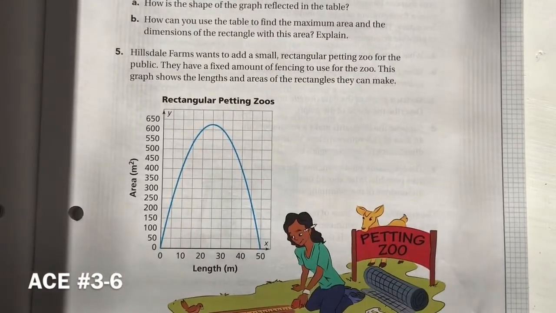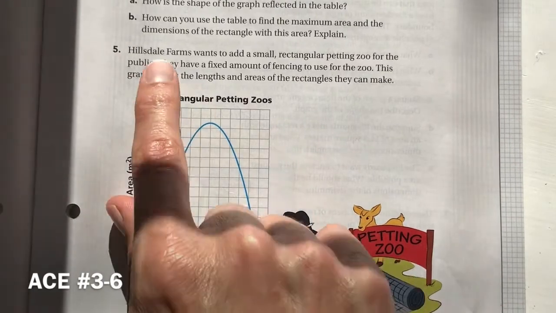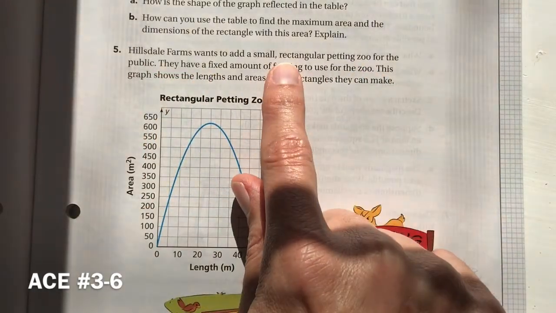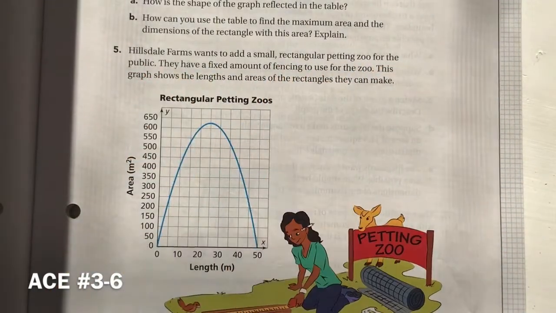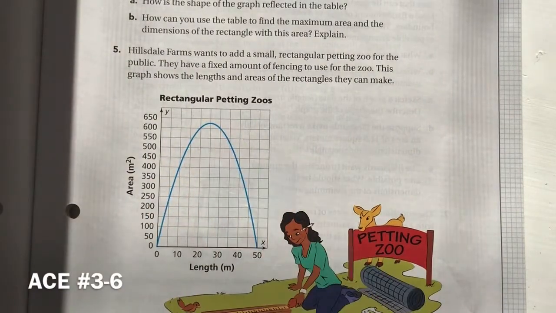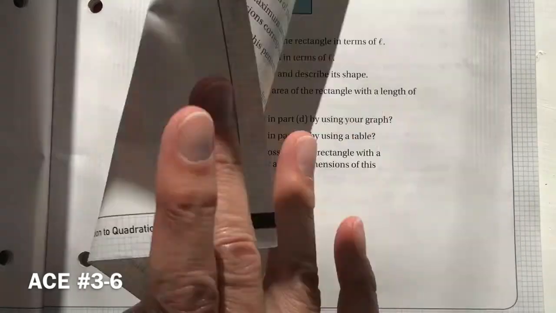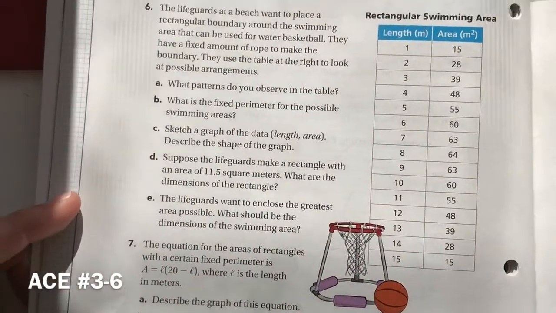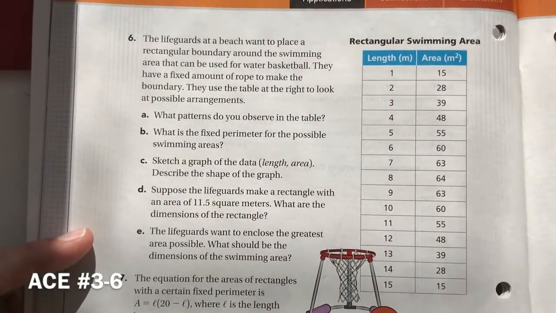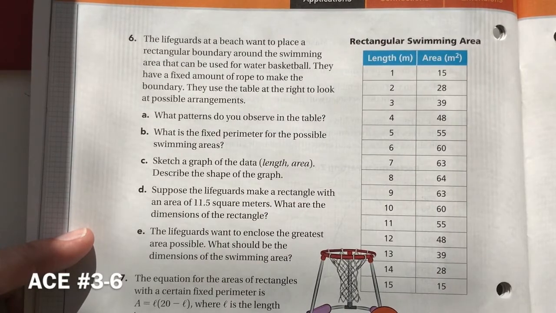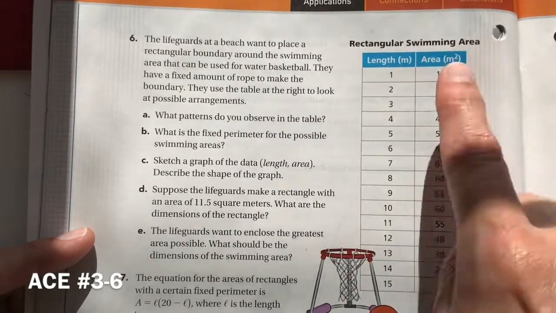Number 5, you have information about a petting zoo. They're adding a small rectangular petting zoo for the public. They have a fixed amount of fencing, so you have the situation of trying to find the right length for each of those. Describe the graph. What's your greatest possible area? All those questions are there for you. Number 6, same situation here. You've got a lifeguard at a beach who wants to place a rectangular boundary around the swimming area for water basketball. Here are the dimensions, and these questions go with that.